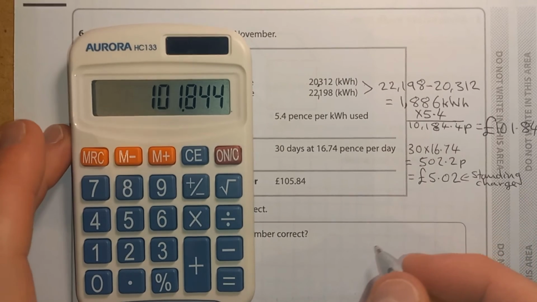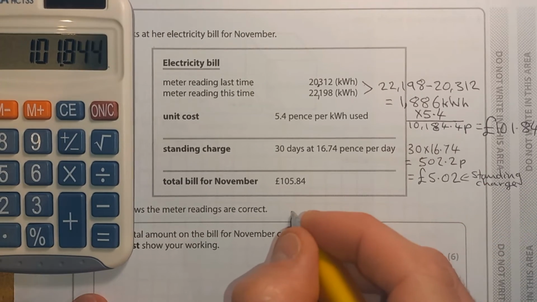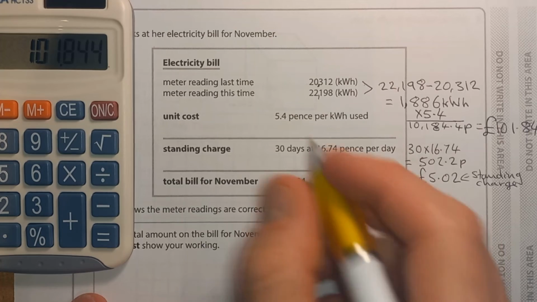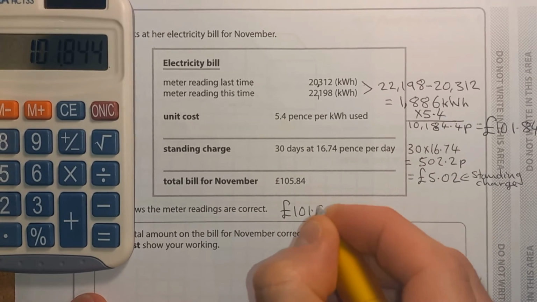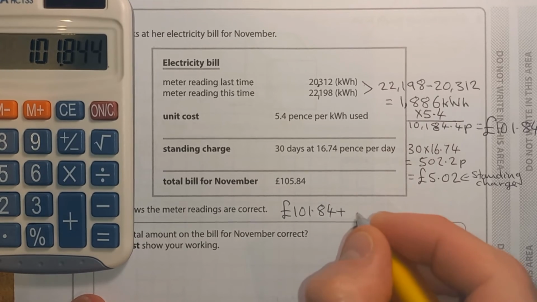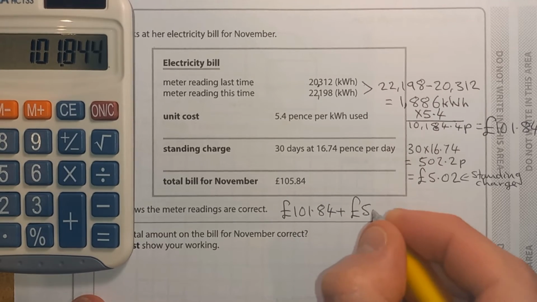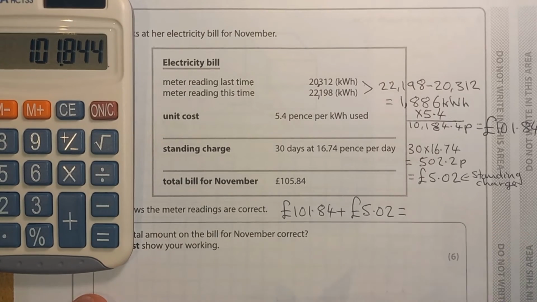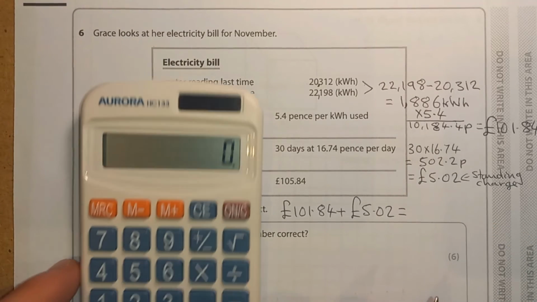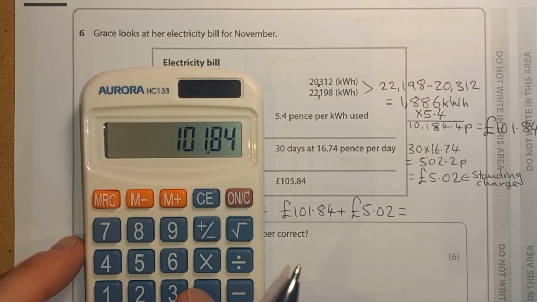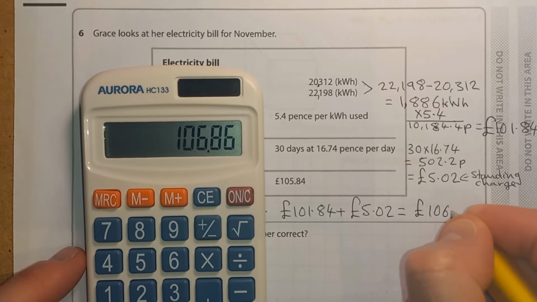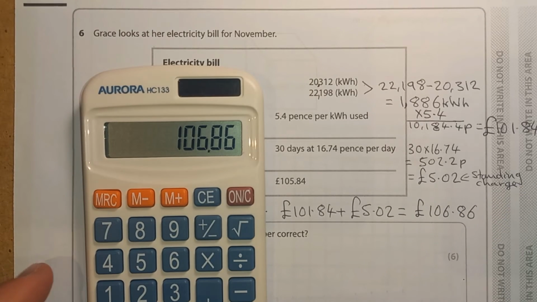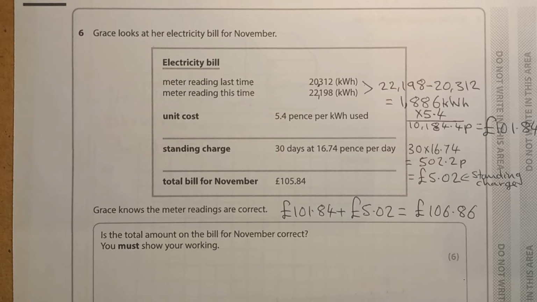So a little bit of a scribble there going off the page, but basically we've got the unit cost amount is £101.84, and then we've got to add on the standing charge of £5 and 2p. So if we add these together, we end up with £106.86.